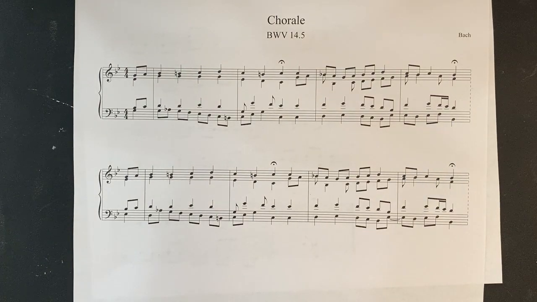Okay, it's been a while since we've done a chorale analysis. I've been busy with the end of school finals and things, but we're into summer now, and I'm just going to do, I don't know, one of these a week or so, maybe, we'll see. But we're on 14.5 from the BWV numbers.